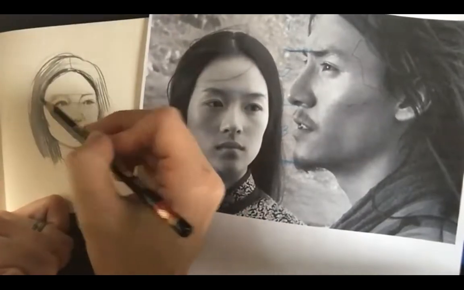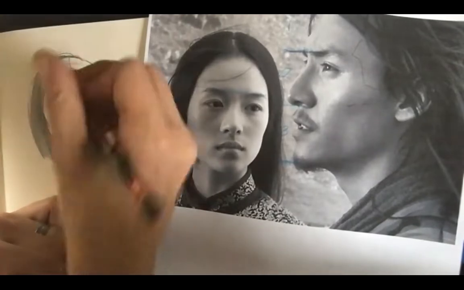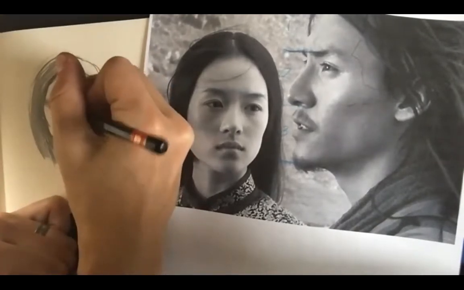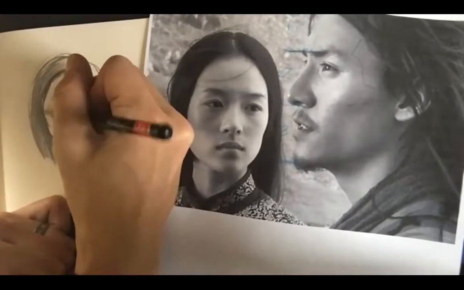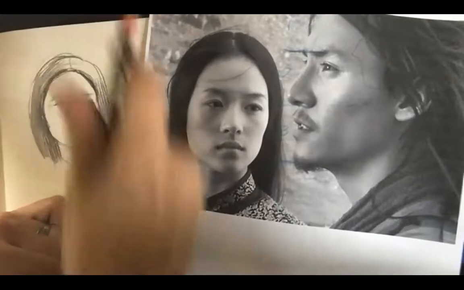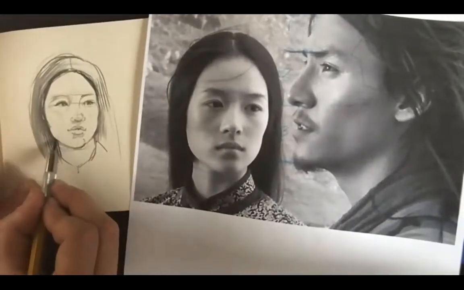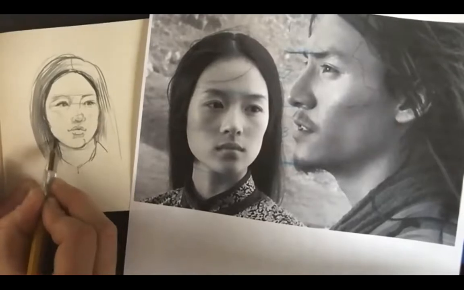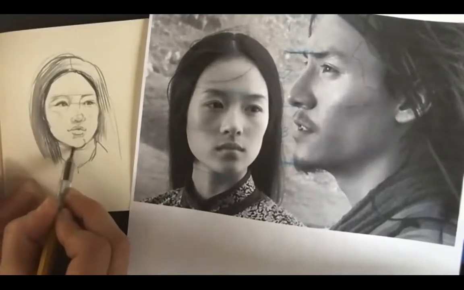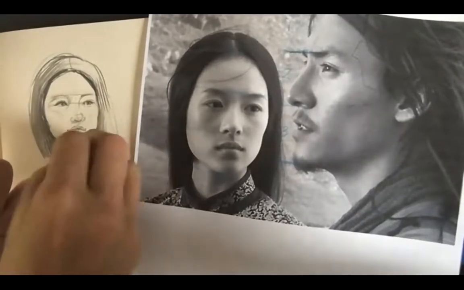When you're sketching and guesstimating, you're training your eye to guess and to go with the flow. And when you're doing something more formal, you're training your eye to measure without going through the motions of measuring. So you do both basically.